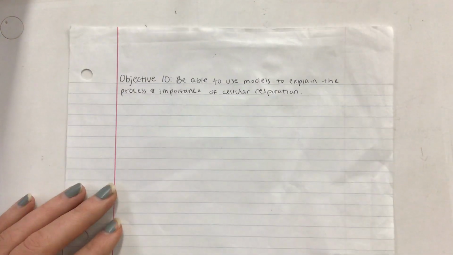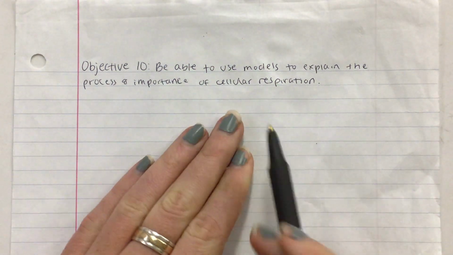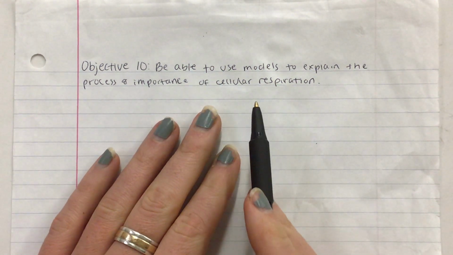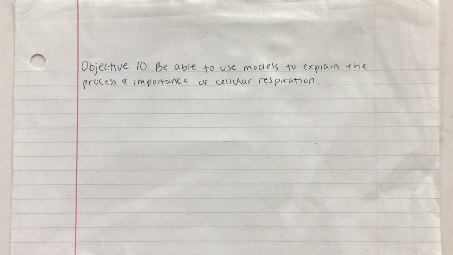Okay, so embedded in there is looking at the transformation of matter and how we shuffle those atoms around to make new molecules, and in the meantime are able to convert energy from chemical energy into usable energy. So we're looking at all that when we're talking about that process of cellular respiration, using models, using images to do this and kind of explain what we're looking at in those models.